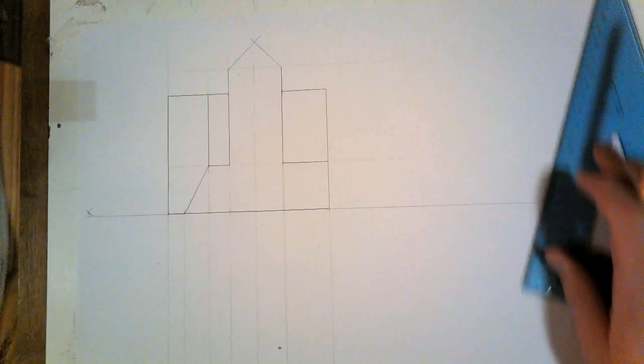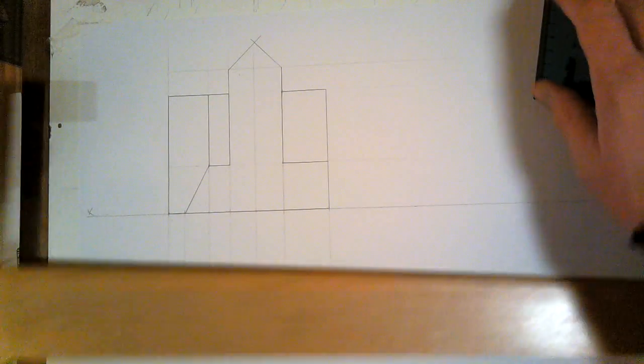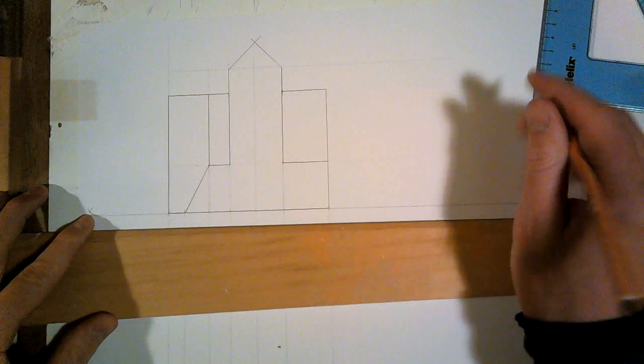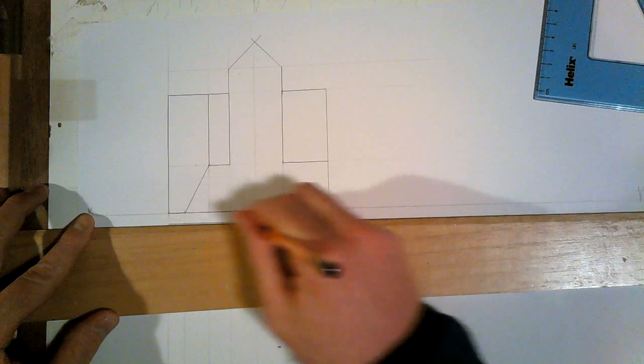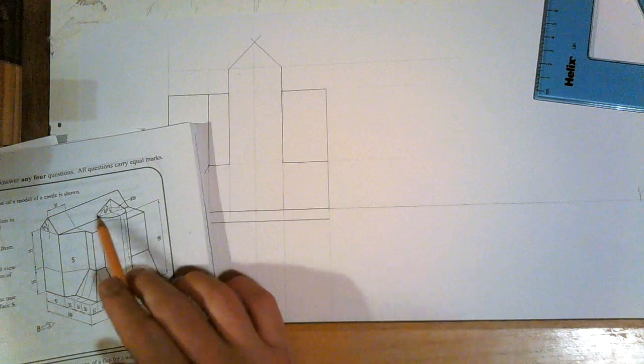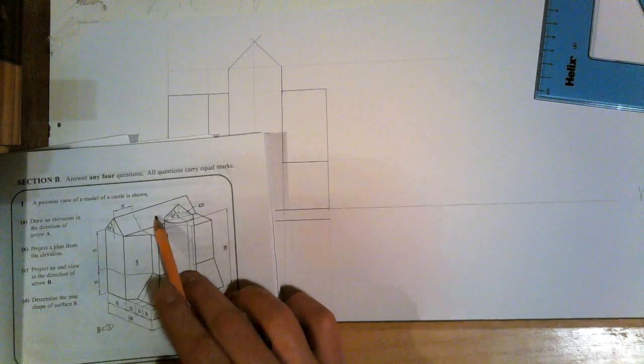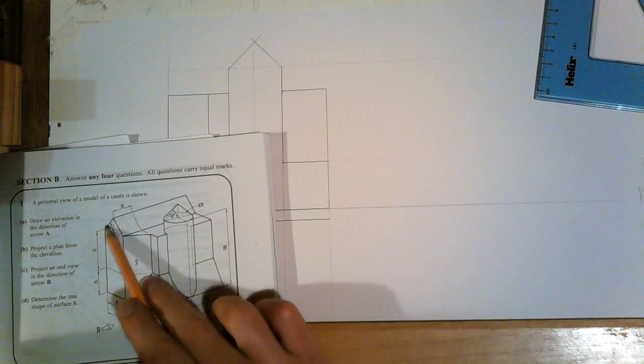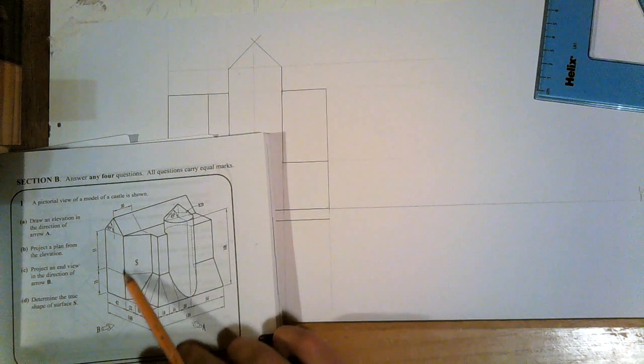I'm not going to the full length. We still don't know the ridge of the roof; we'll get that in our end view.